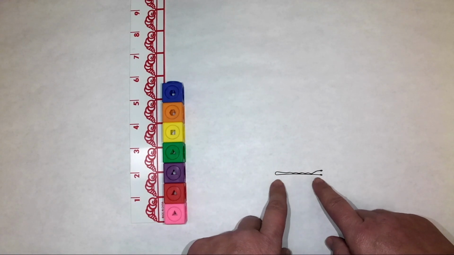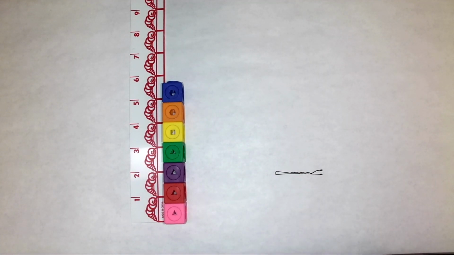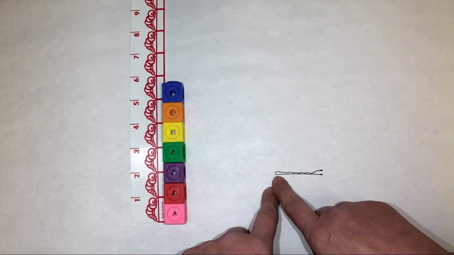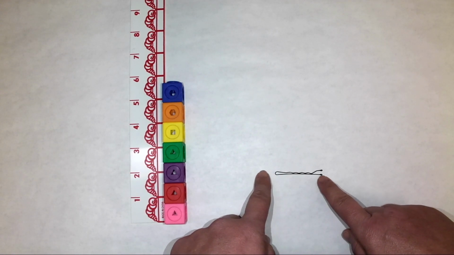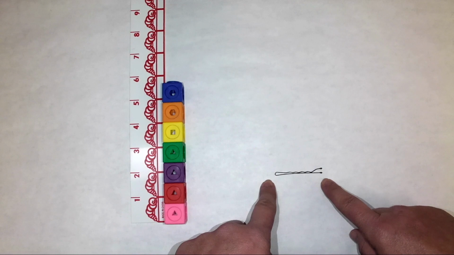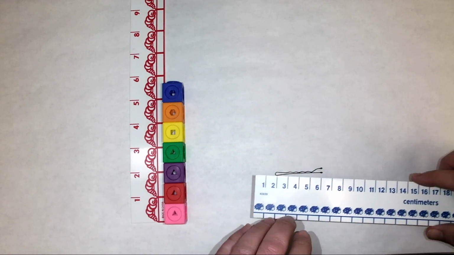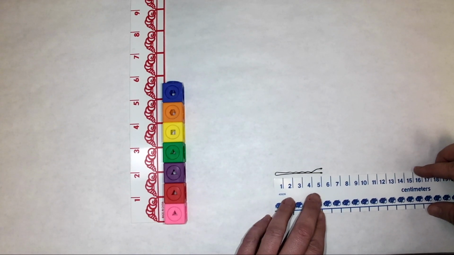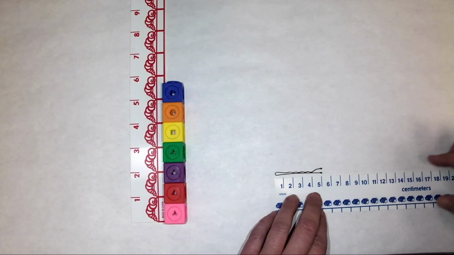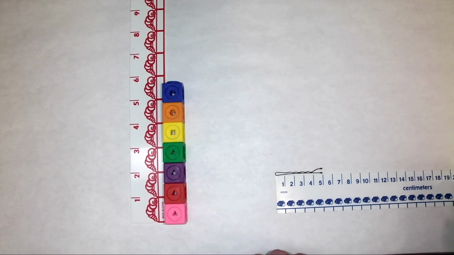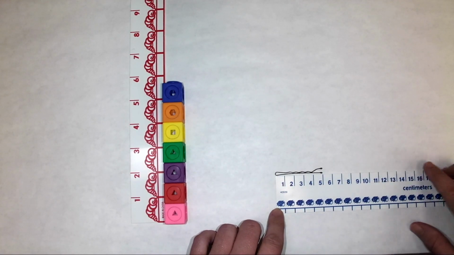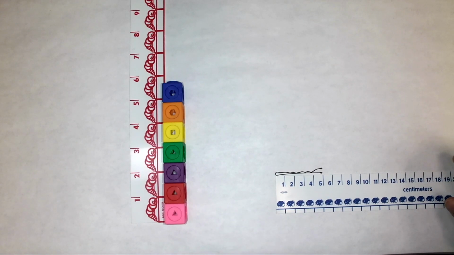Now, what if I was looking at this pen right here? The attribute that I want to look at first is the length of this pen. And then second, I want to think about, well, what units might I use? I don't want to know this in inches, but now I want to know this in centimeters. So third, what tool would I use? Well, maybe I use a centimeter ruler like this. So fourth, I figure out that this pen is 5 centimeters in length.